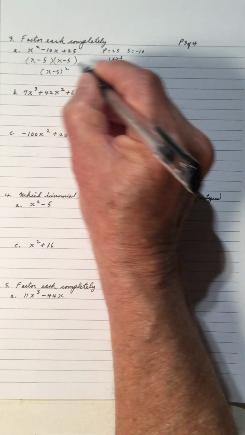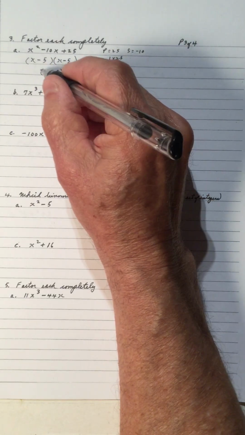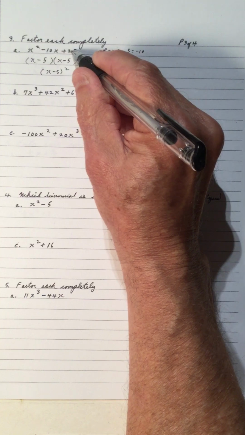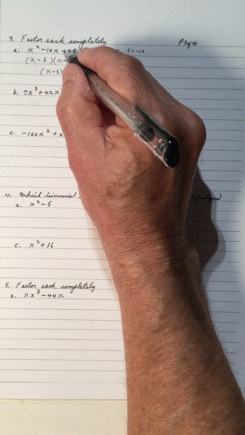So that's x minus 5 squared. x minus 5 times x minus 5 is x minus 5 squared. That means this is a perfect square trinomial. How do we know? Well, let's look at it. This is a plus, perfect.